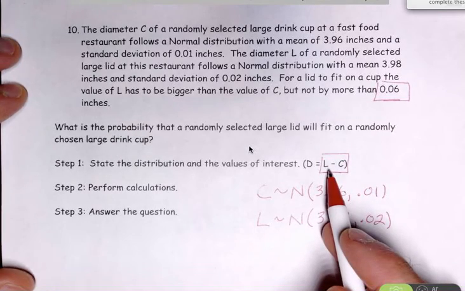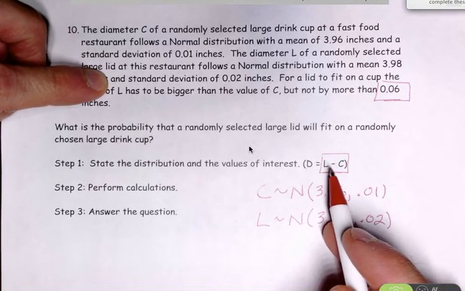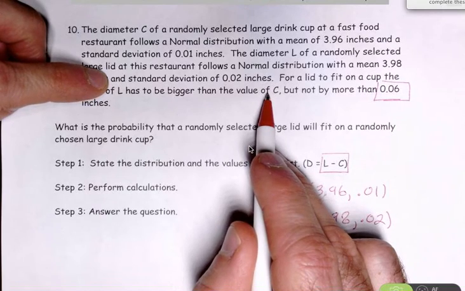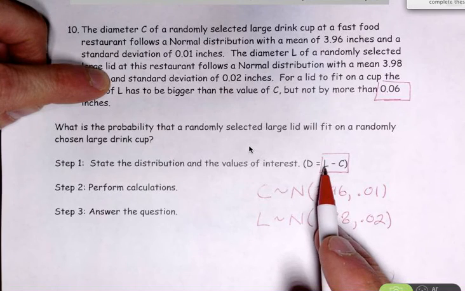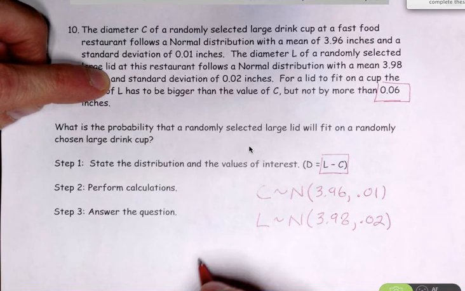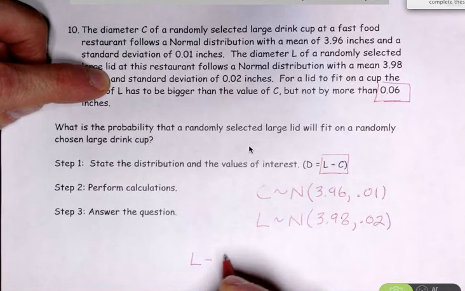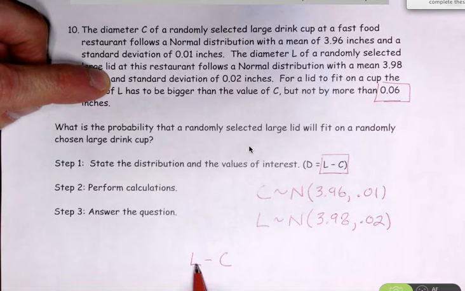So let's think about what L is. The question says that L has to be bigger than the value of C. Fair enough. So they can't be equal to one another. If they are equal to one another, the lid will not fit the cup here. So I know that the difference between them must at the very least be positive. L must be just a little, ever so slightly more than C. So 0 would be a good boundary number here.